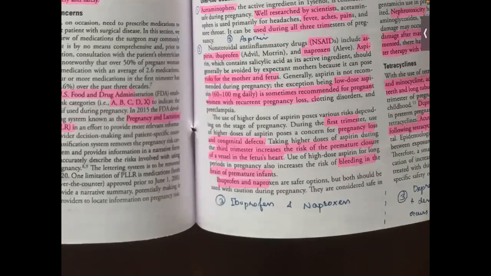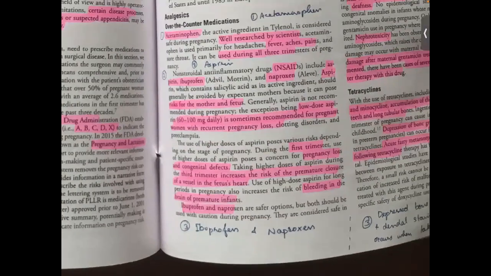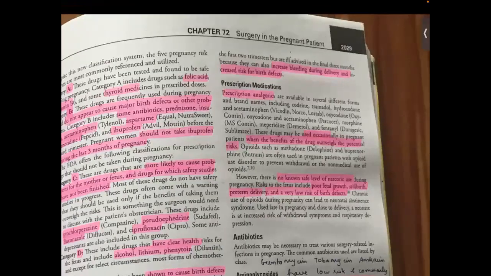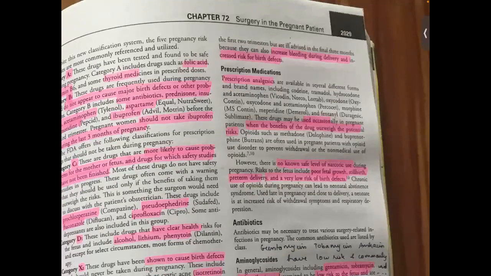Ibuprofen and naproxen are safer options, but both should be used with caution. They are considered safe in the first 2 trimesters and are ill-advised in the final 3 months. So we should avoid all NSAIDs in the 3rd trimester because of the risk of closure of the PDA. Increased bleeding is also common.